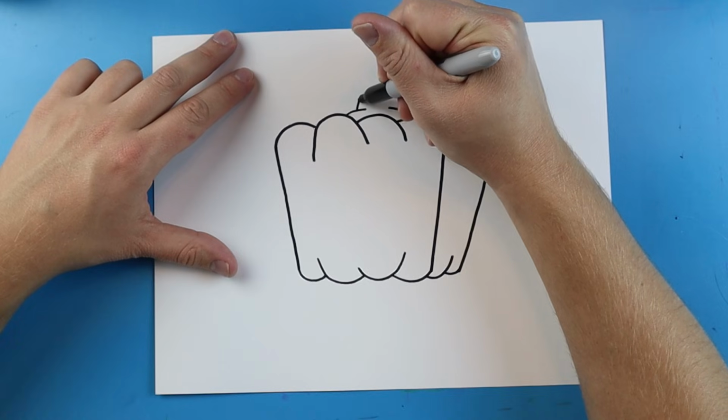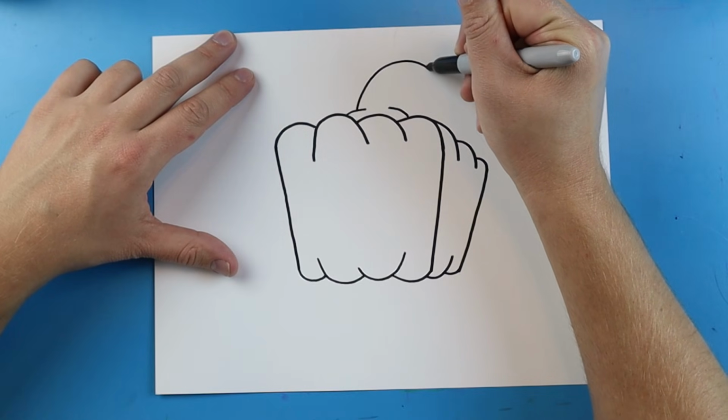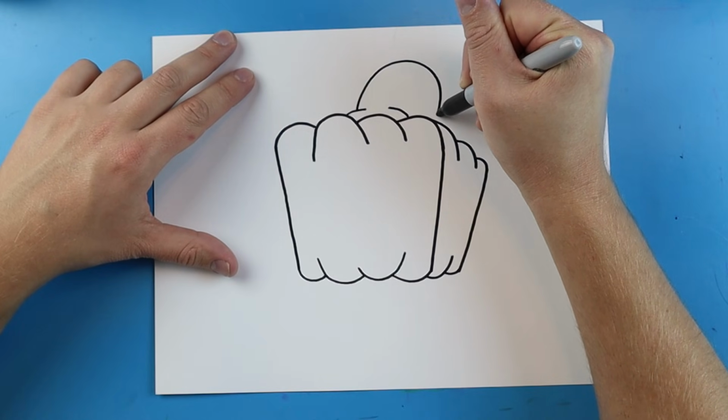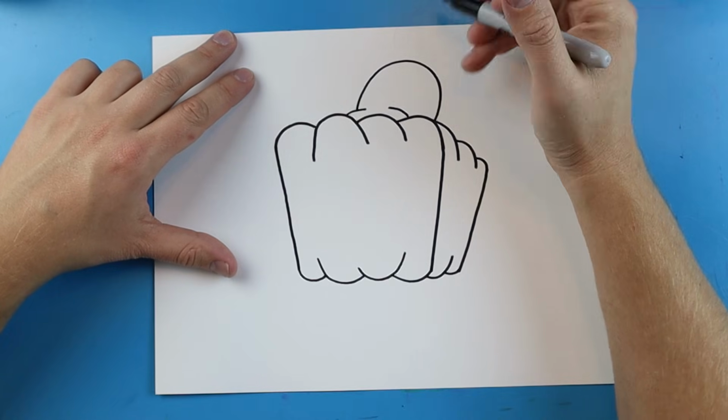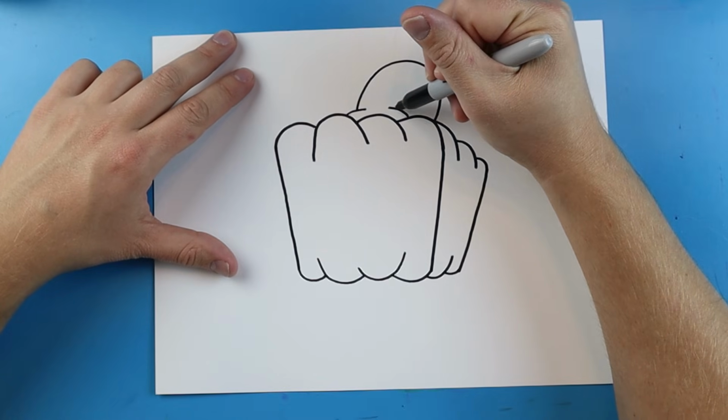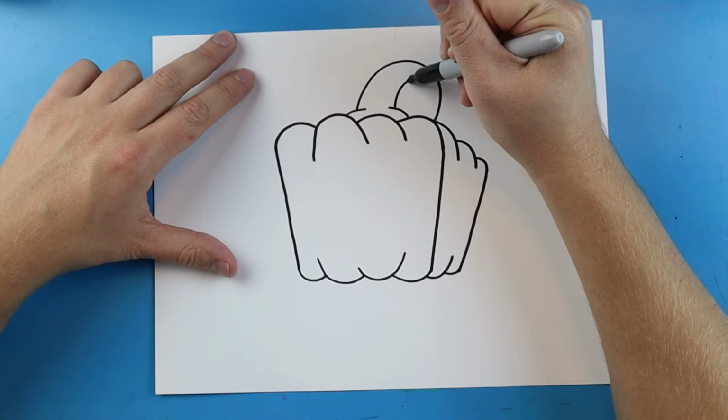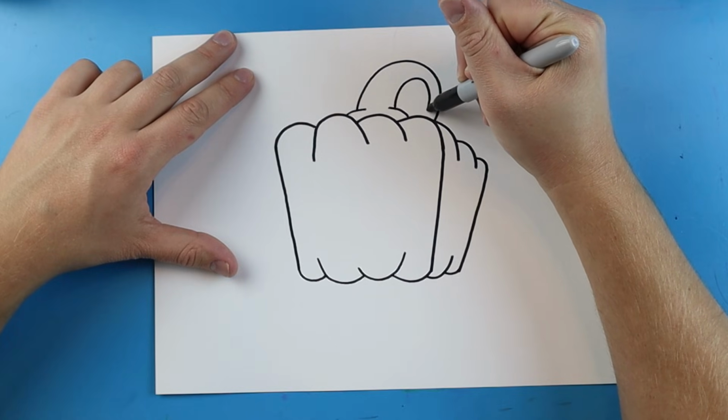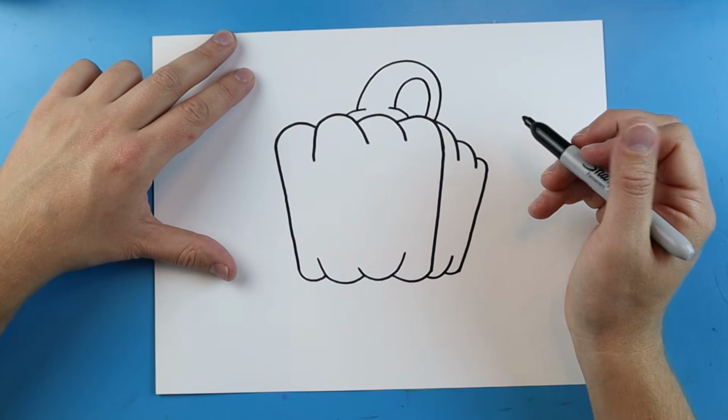Now, starting here, I just want to draw a line that's going to go up and curve down to here. And I want to draw another one doing the same thing. I'm going to start here. We're going to curve up, and I'm going to get a little bit smaller as I come right to there.